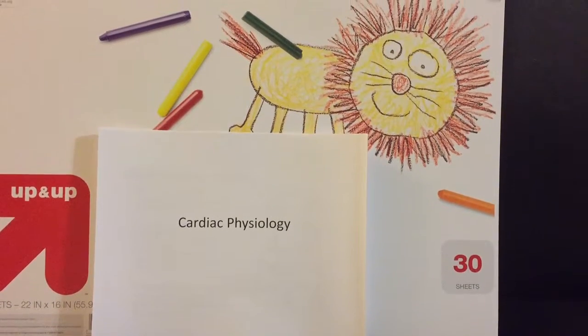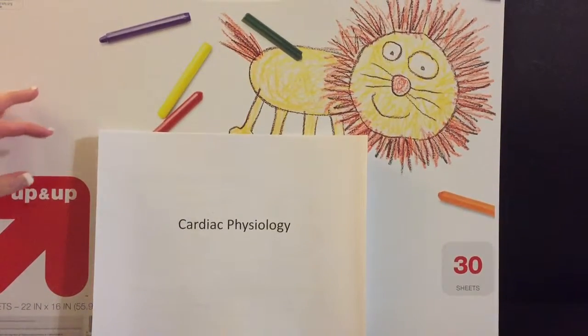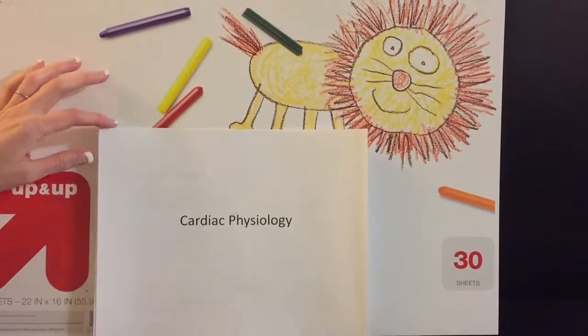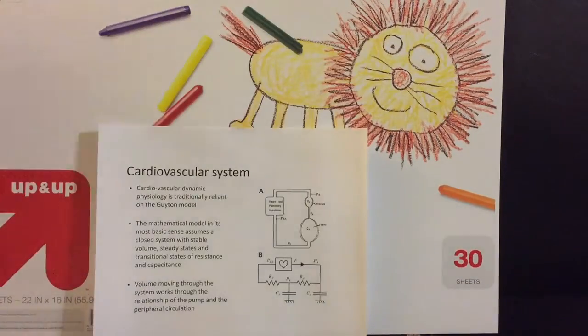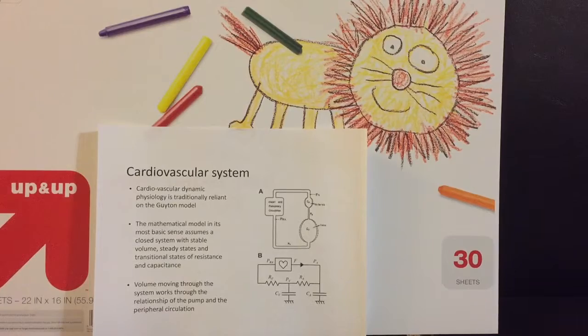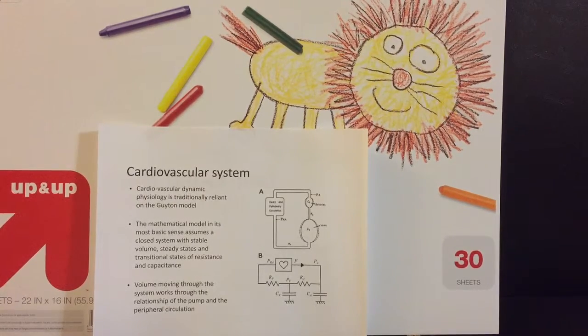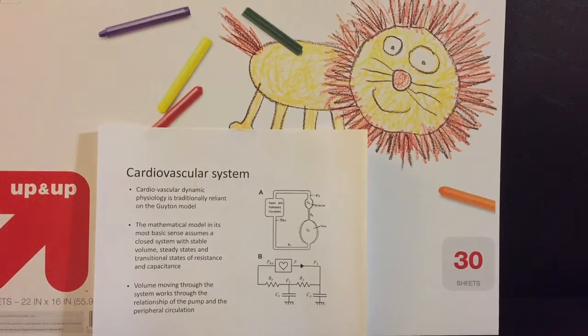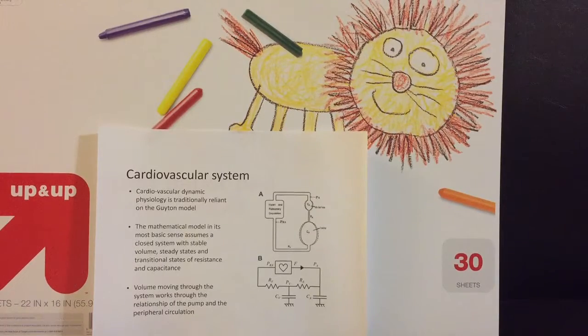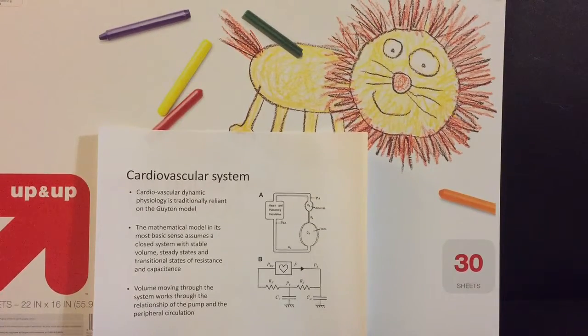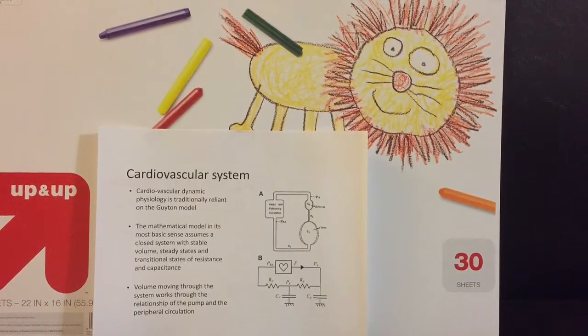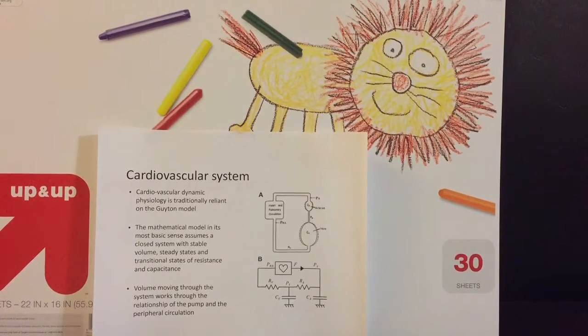All right. We'll start with basic cardiac physiology for this video, which includes looking at a knowledge of basic cardiac anatomy and function, basic knowledge of the physics of pump physiology, and the relationship with the peripheral circuitry, which is the paramount relationship to understand in the cardiovascular system.